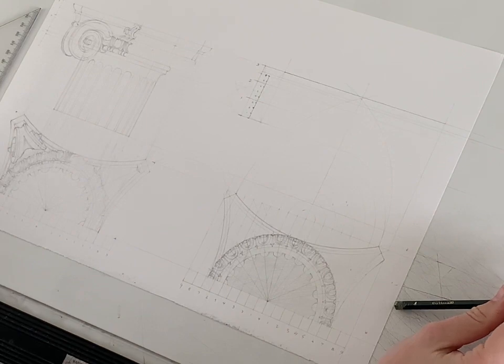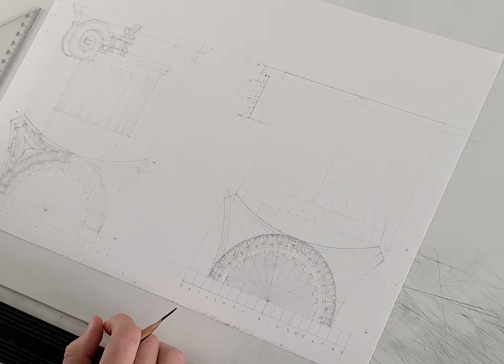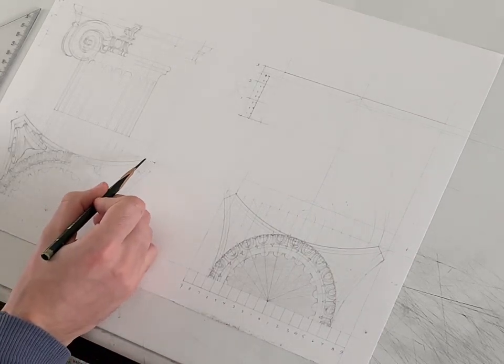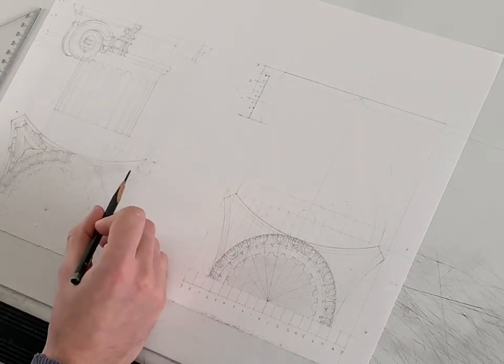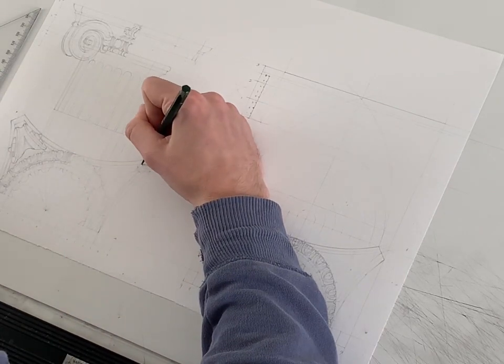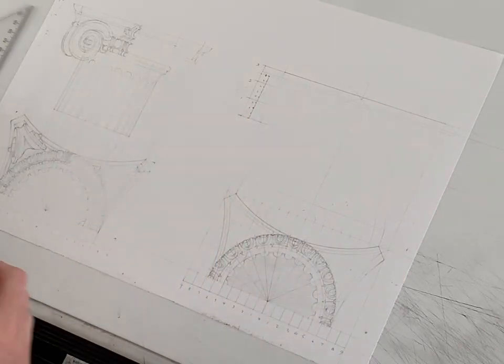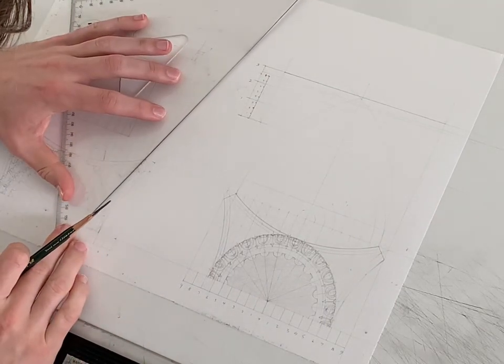Before I move on with the elevation drawing, I'm going to come back down to the plan, and I'm going to try to draw a bit more on the plan. So let's try and draw this structure here, like the corner of the cap, right? So what you have is you've got these sort of lines from the corner. I'm going to highlight them here.